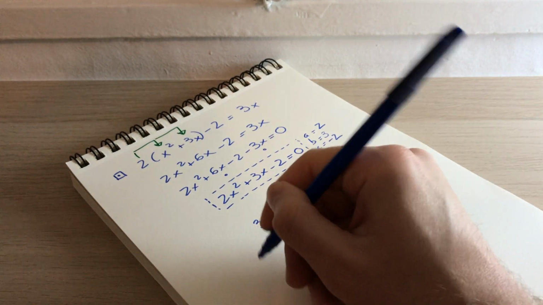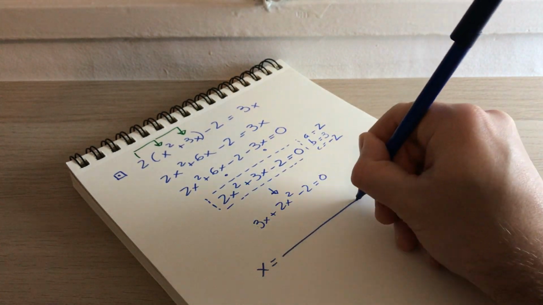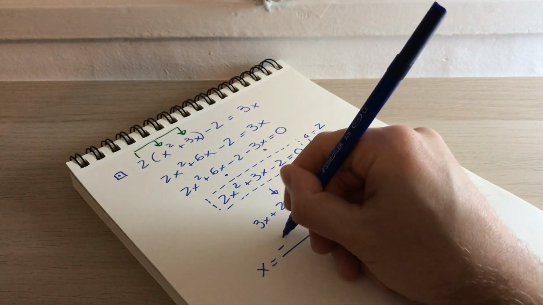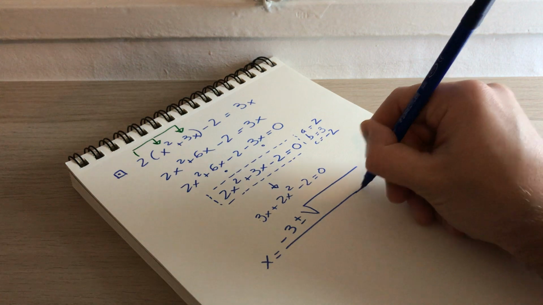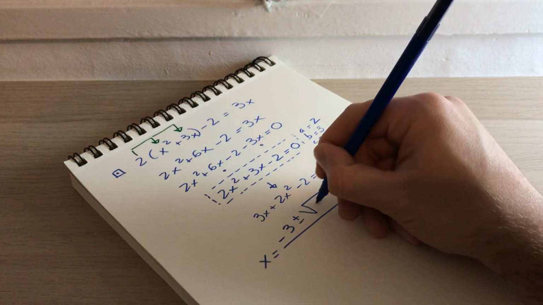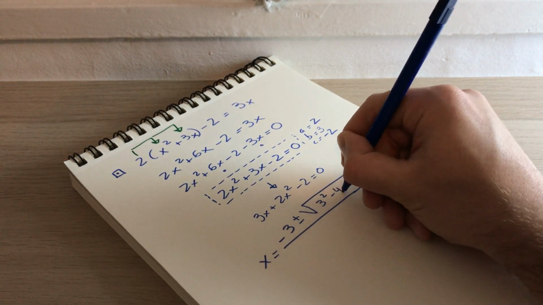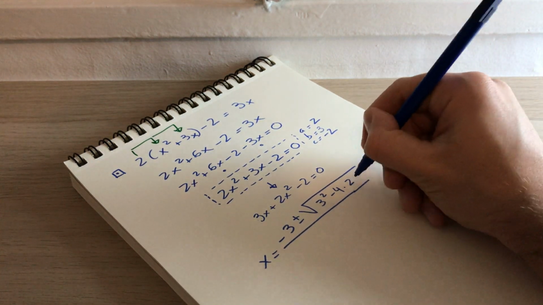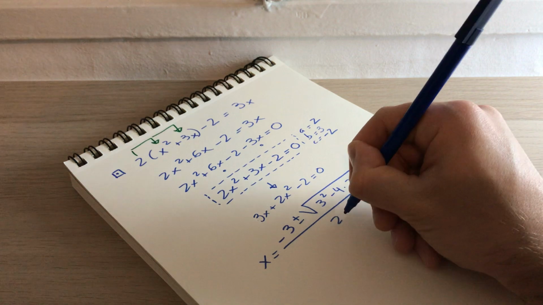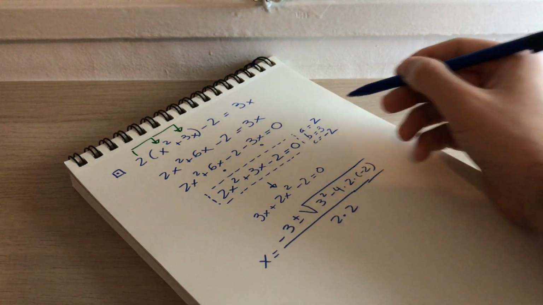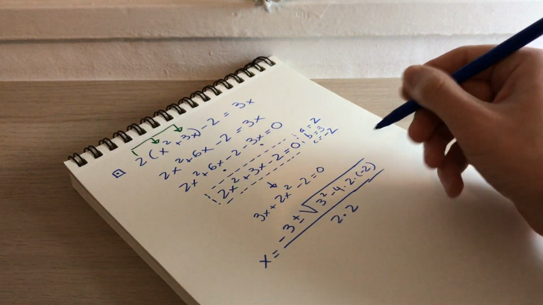So we have A, B, C, so now we can use the formula. Perfect, so x is equal to minus b, minus 3, plus minus the square root of b squared, so 3 squared, minus 4 times a times c, which is -2, and everything divided by 2 times a, so this is 2 times 2.